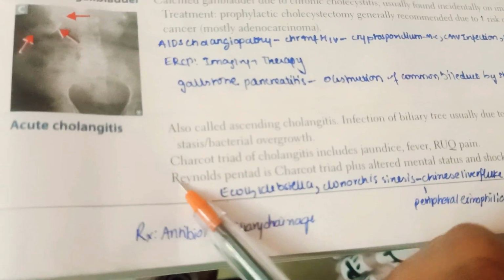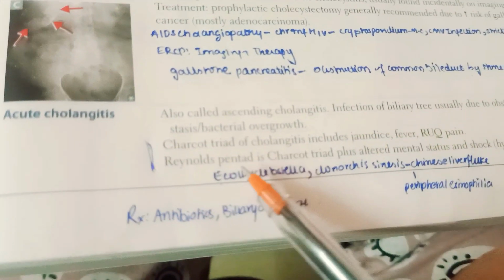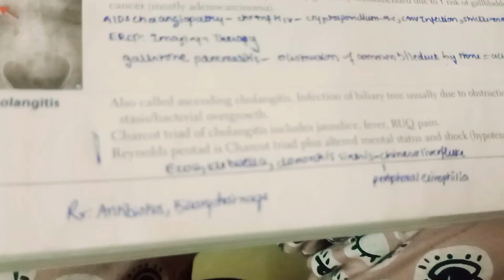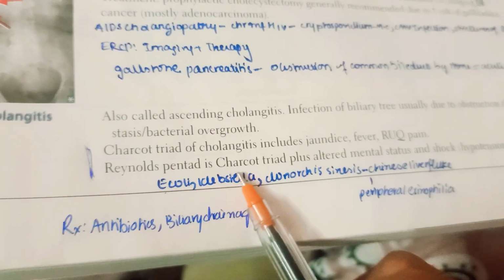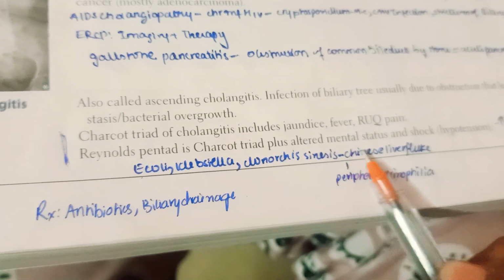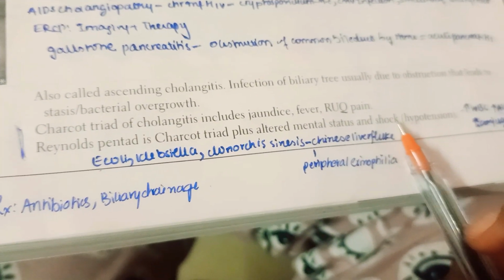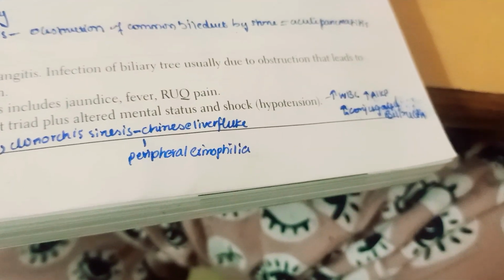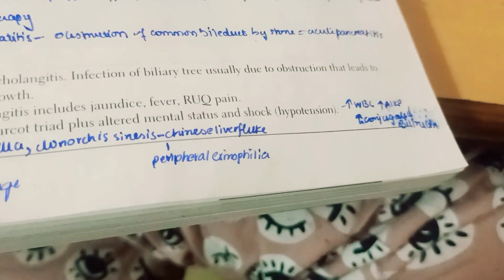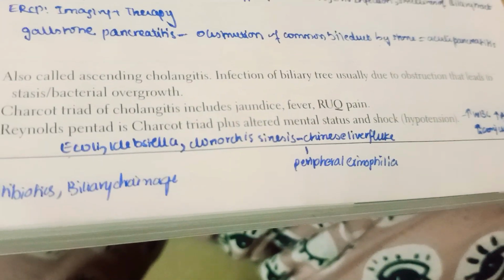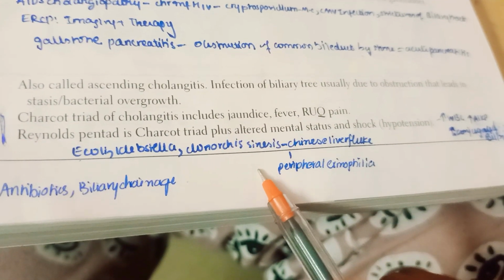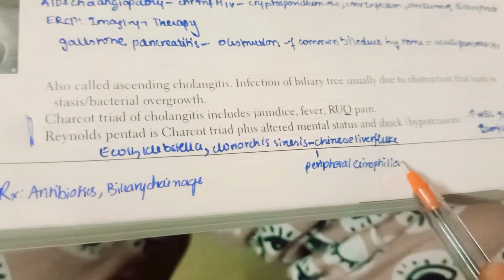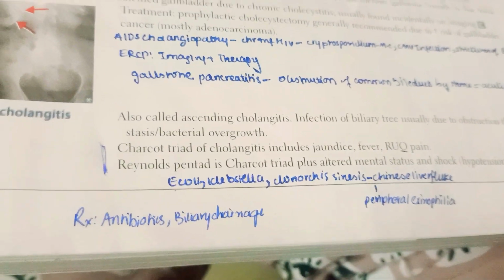Actually, there are two triads very important: Charcot triad, Reynolds pentad. Charcot triad includes jaundice, fever, right upper quadrant pain. Reynolds pentad is Charcot triad plus altered mental status and shock. Shock is hypotension, so that will lead to increased WBC, increased alk phos, increased conjugated bilirubin. Okay, E. coli, Klebsiella, Clonorchis sinensis is a Chinese liver fluke. Can cause peripheral eosinophilia. Treatment is antibiotics, biliary drainage.